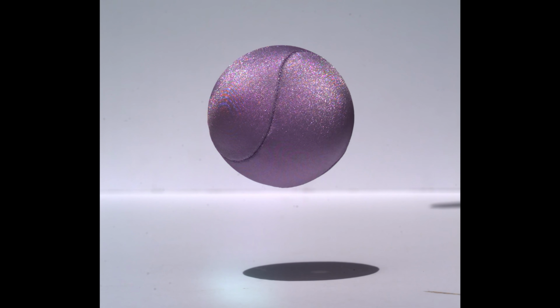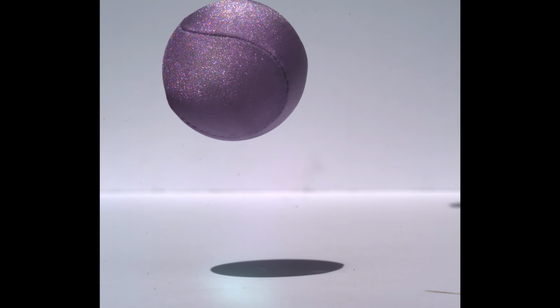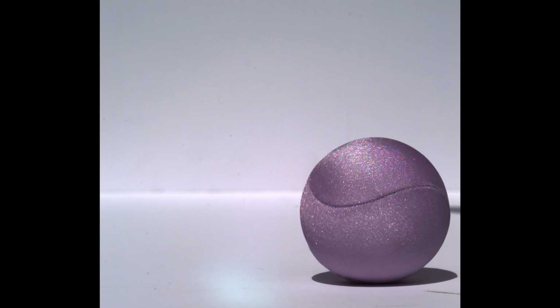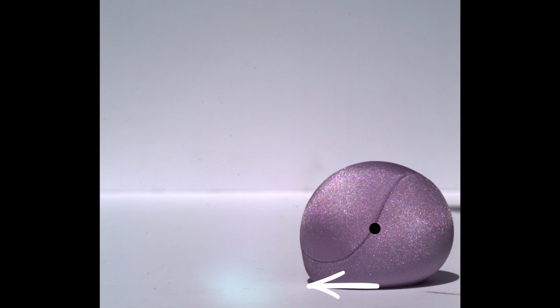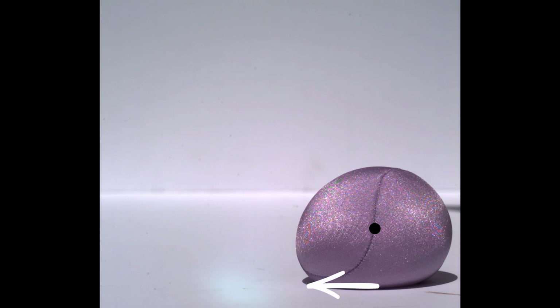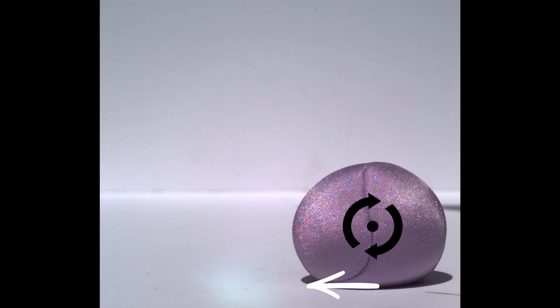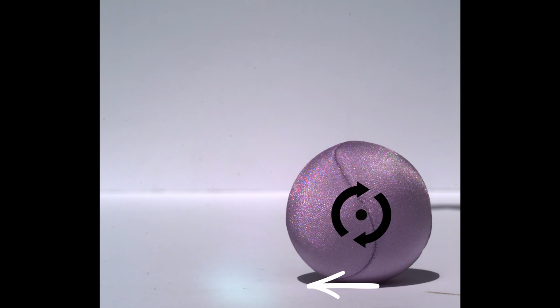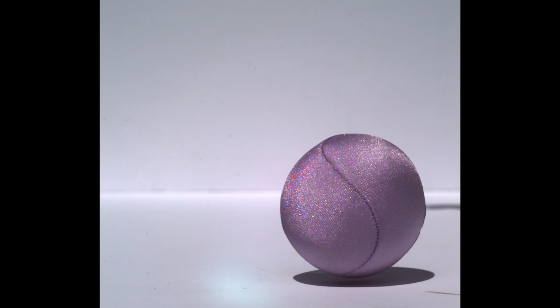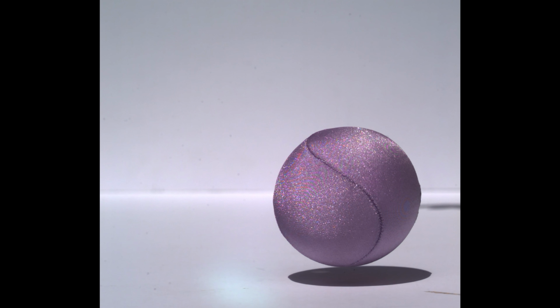So we see that the ball gains some horizontal velocity towards the left. But because the force is being applied off-center relative to the center of mass, the ball also experiences a torque, a twisting force. This torque is clockwise, which is opposite to the way the ball is spinning, so we expect the angular momentum of the ball to decrease, which is what we see. But when you try to analyze it quantitatively, things go wrong.